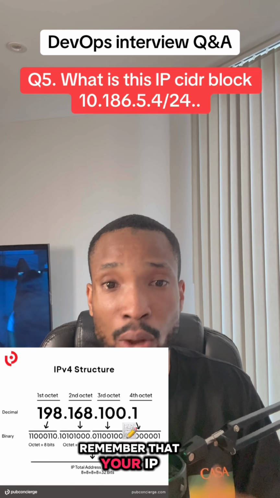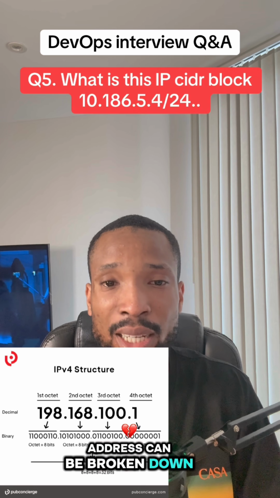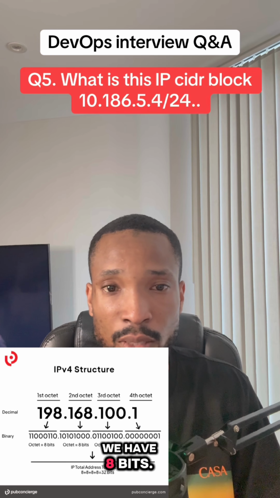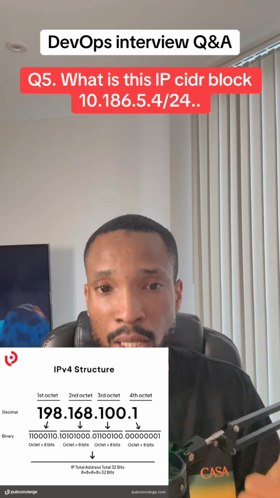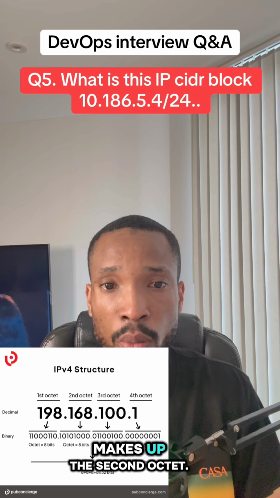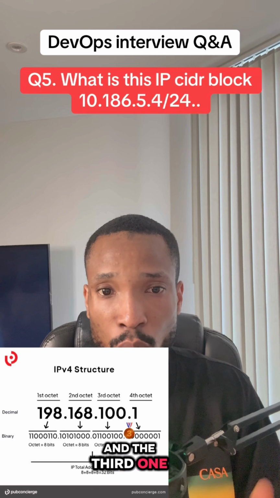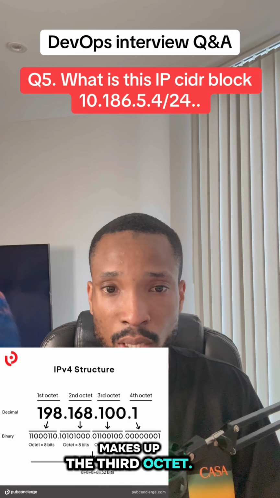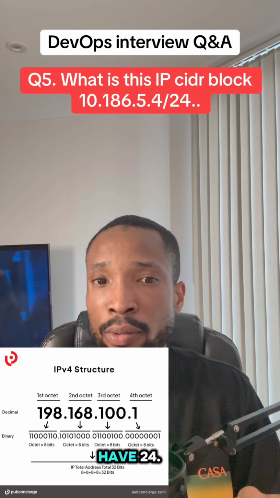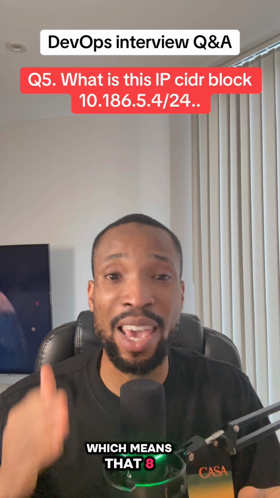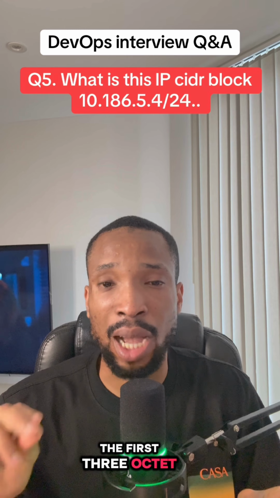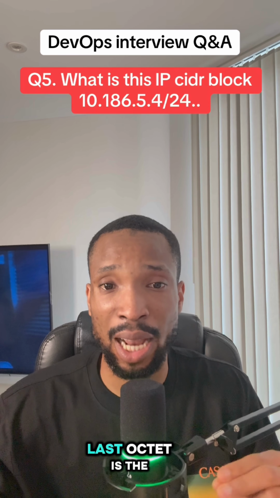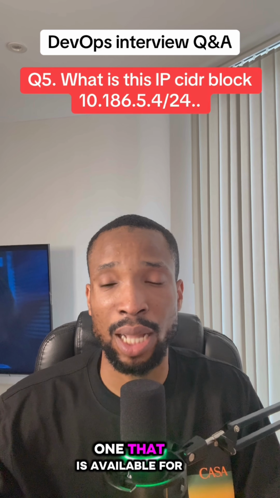Remember that your IP address can be broken down into bits. We have 8 bits, and those 8 bits make up 1 octet. The second 8 bits make up the second octet, and the third one makes up the third octet. And in this case, we have 24, which means that 8 times 3 gives you 24. The first 3 octets are for the network, which means that the last octet is the one that is available for that network.